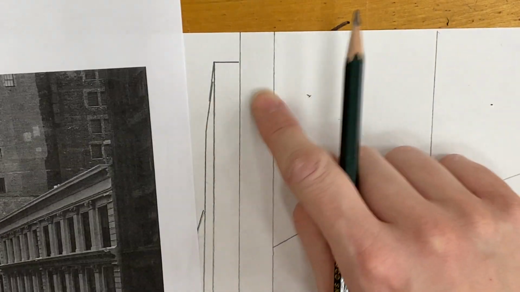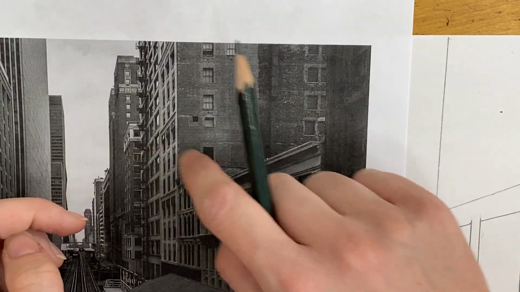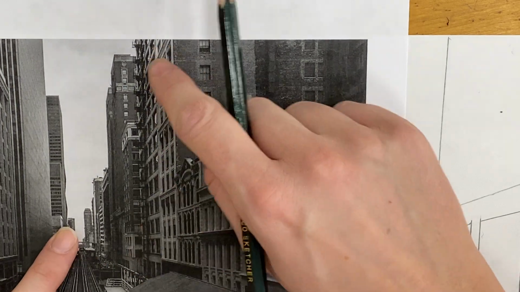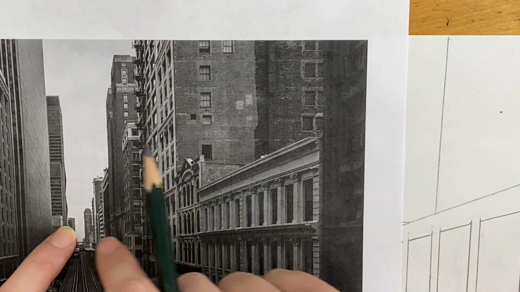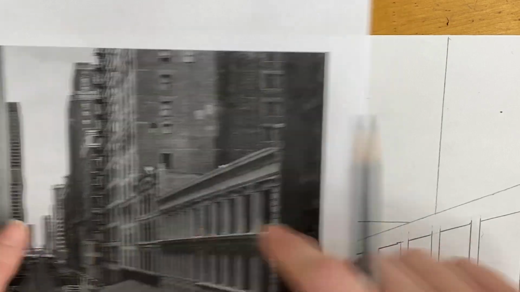This side here, that's the part that's going back into space, and you can see these are all angled. But see how the angle changes as it's going down, because it's getting almost straight across, where the vanishing point would be. So it's almost just a horizontal line at that point.